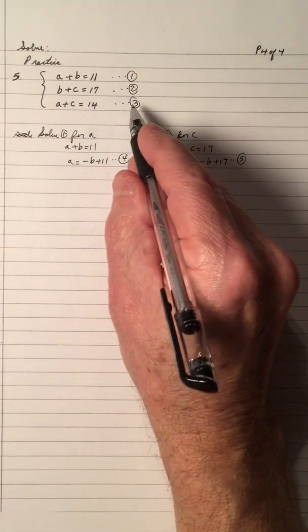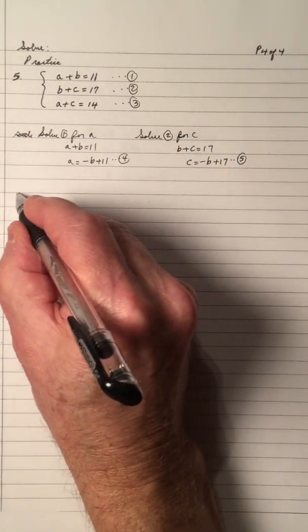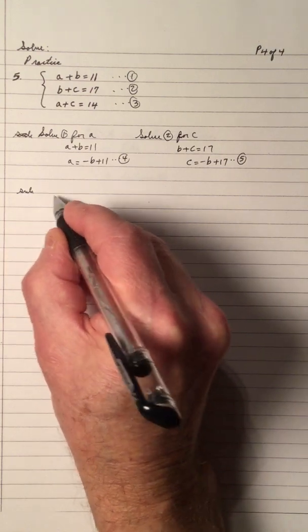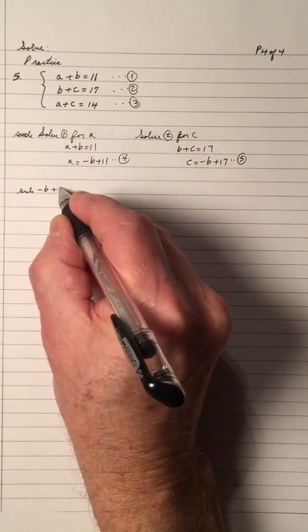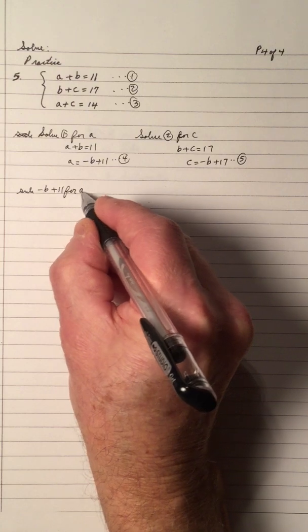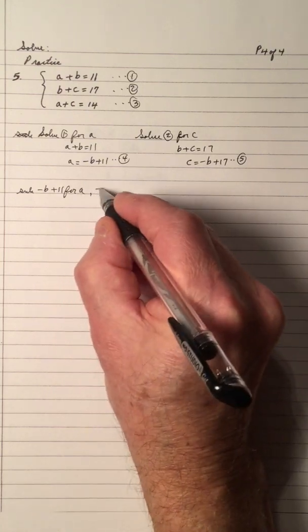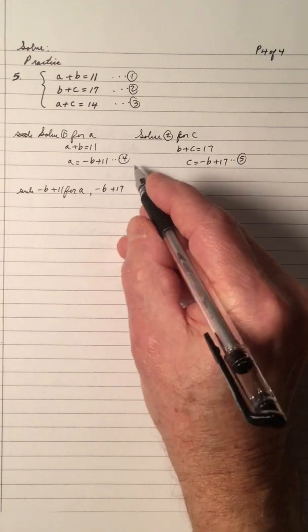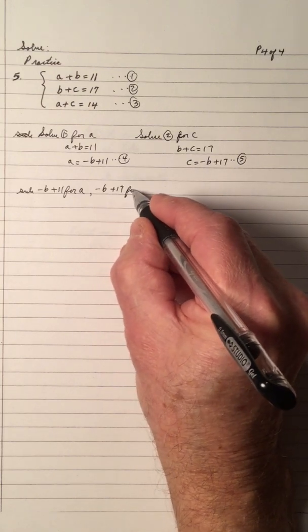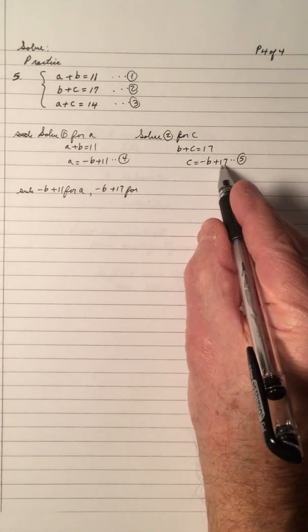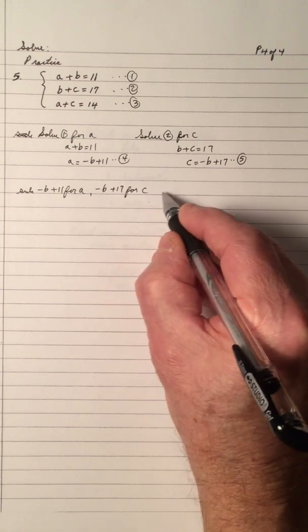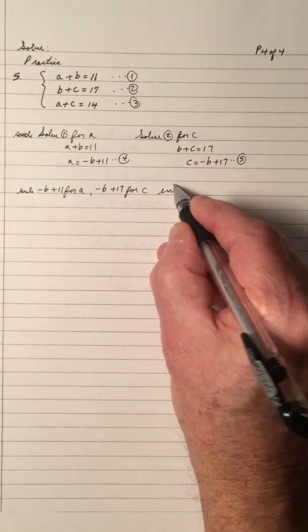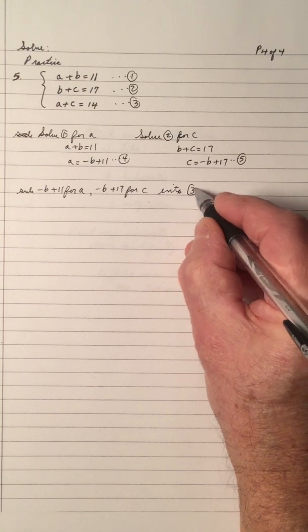So I sub both of these into equation 3. So sub negative B plus 11 for A and negative B plus 17 for C into number 3.